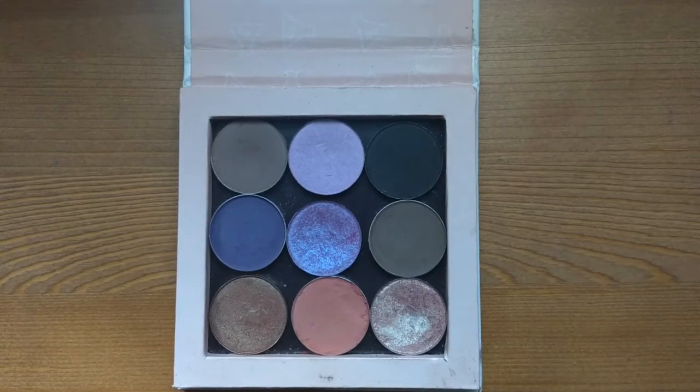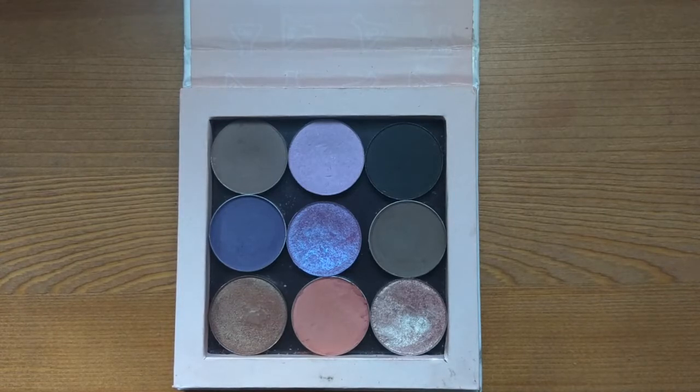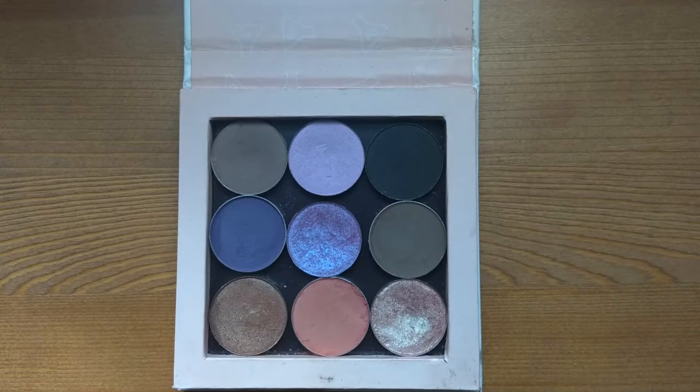So today is another installment of my Single Mingle series. I am really loving this series and I hope you are too. If you are new to this series, it is just my way of cycling through my single shadows to use them more, to push my creativity. I use a random number generator to pull the first 6 shades, and then I get to choose the last 3 shades to create a 9-pan palette.